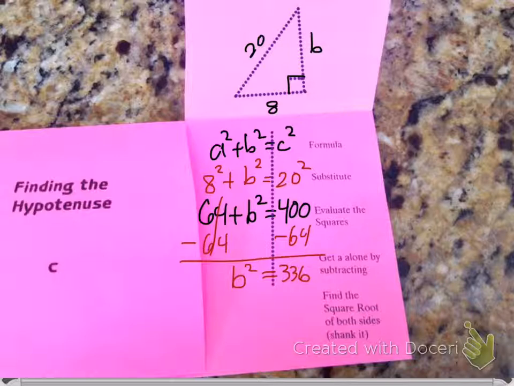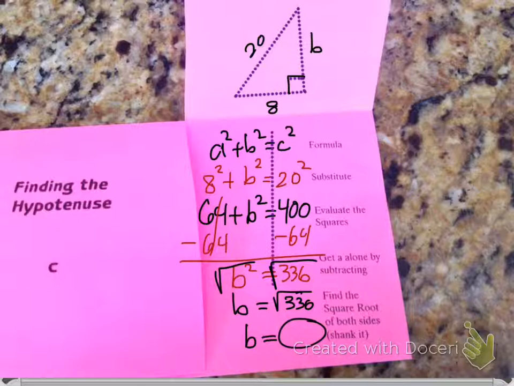And then the final step is to shank it. So b equals the square root of 336. And I don't know what that is. You guys will have to use your calculator to get the final answer there. Okay? Thank you, you guys. Almost done listening to me. You guys can finish this worksheet up.